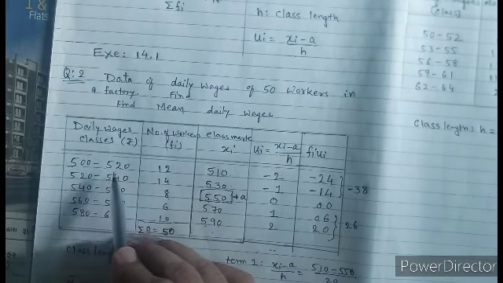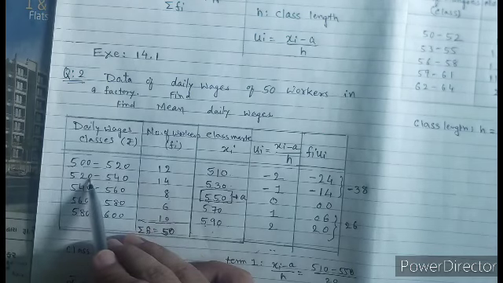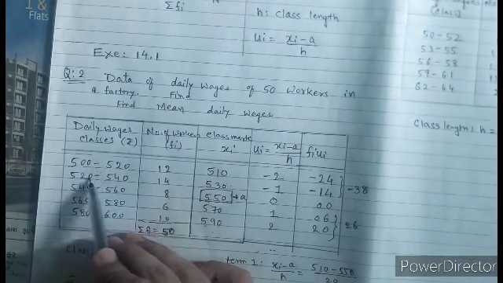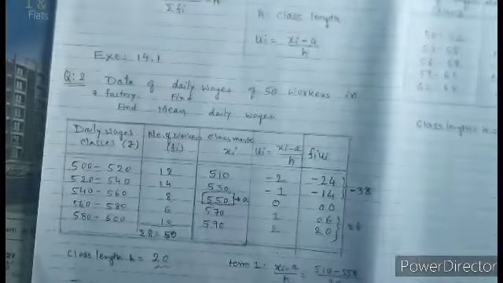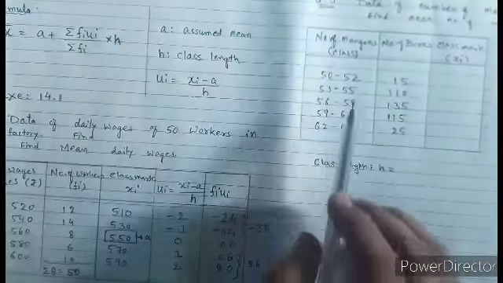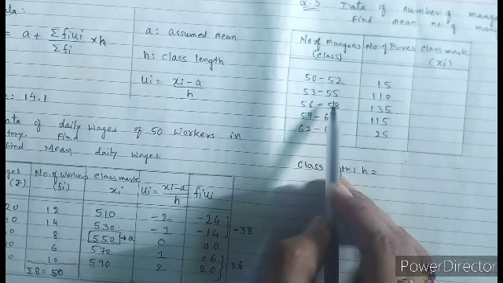Here we can see that the upper limit of the first class and the lower limit of the second class are the same. Here you can see it is 520 for both. But in question number 5, it is not the same. You can see here 50 to 52 and 53 to 55.